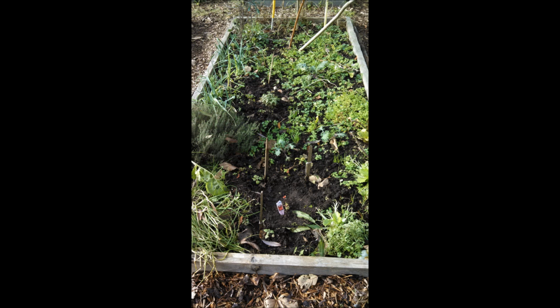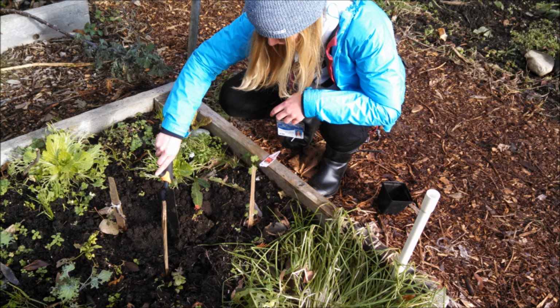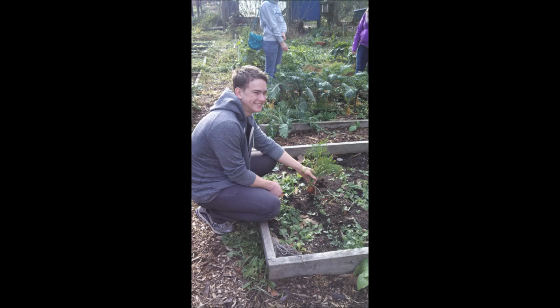Here we have me planting some more in there. That is a Juliet orange that will be growing with some pea plants. There were a few other flowers, but they will all grow together.